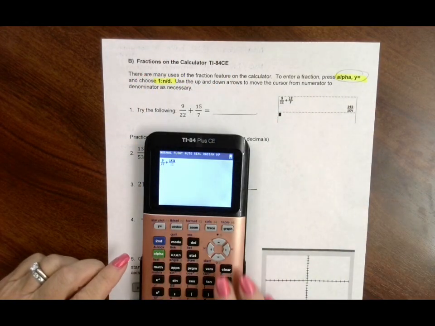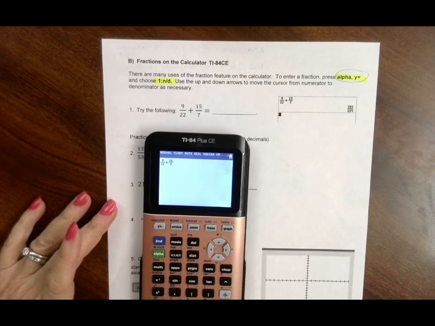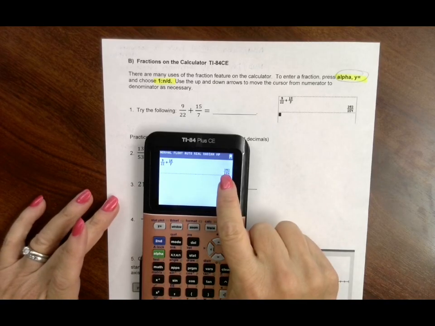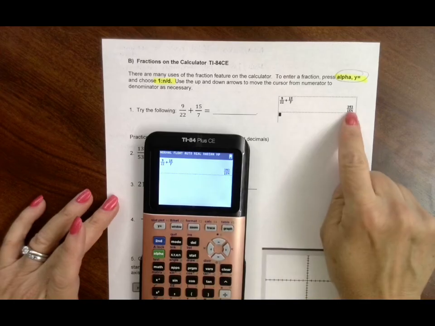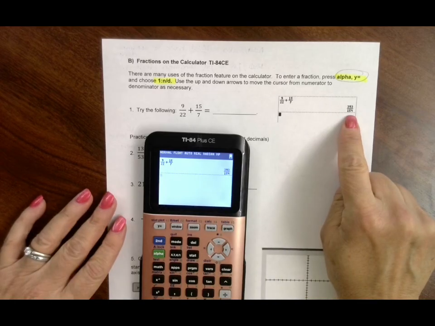So now I'm going to say 15 divided by 7. And what I get is 393 over 154, which is what the answer is.